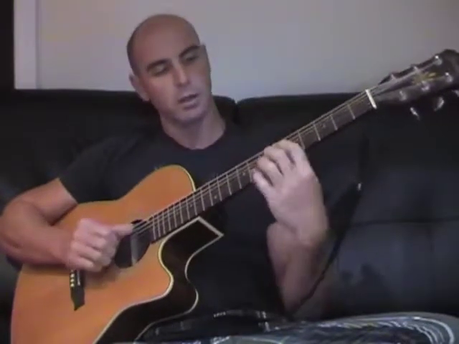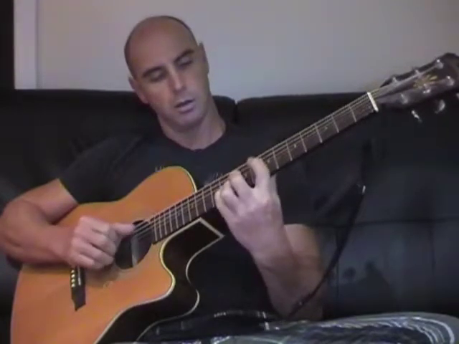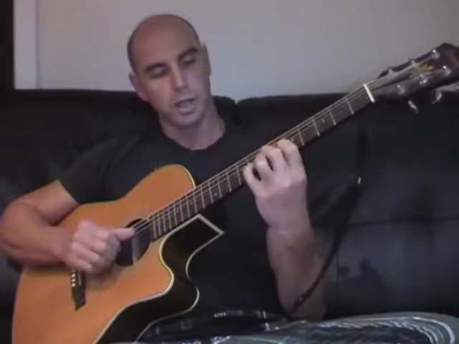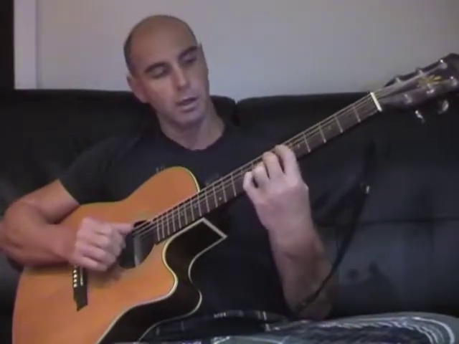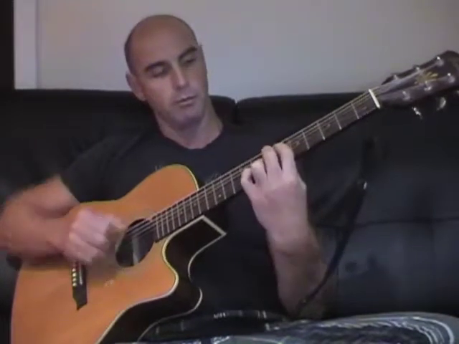Plus, you've also got the diminished, which kind of looks like a D chord moved up one string, just with your first finger thrown in there as well, to create the leading note.